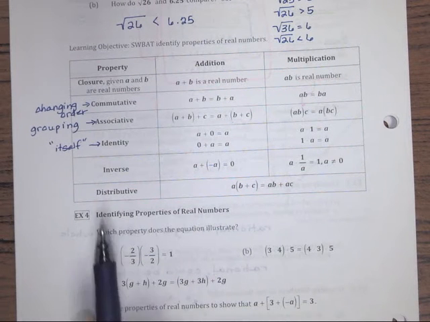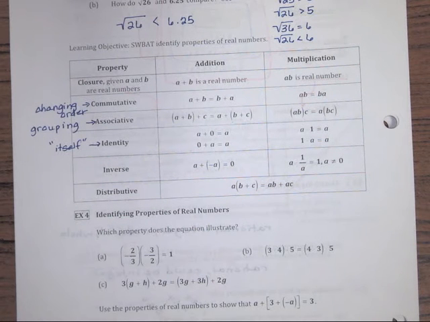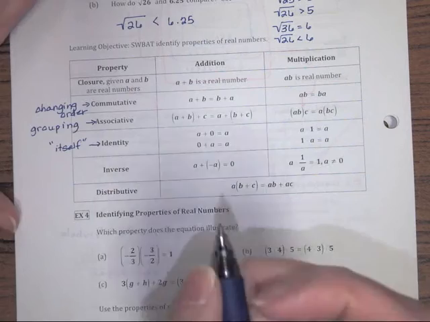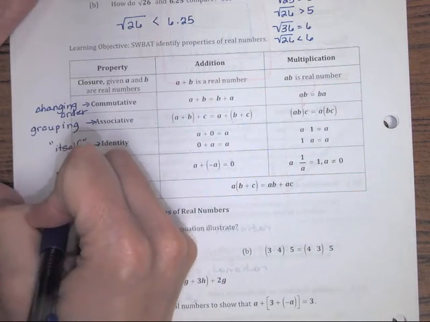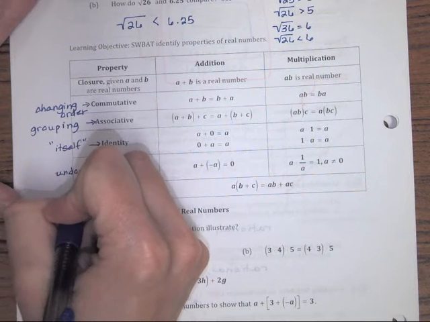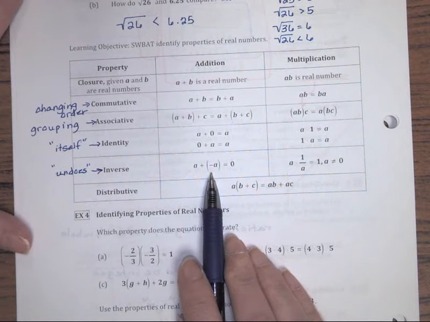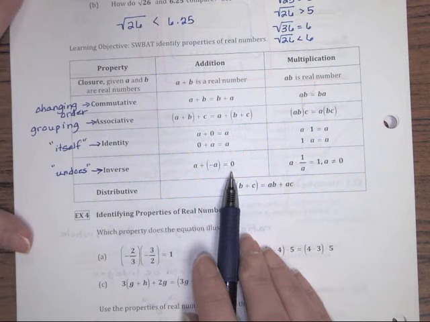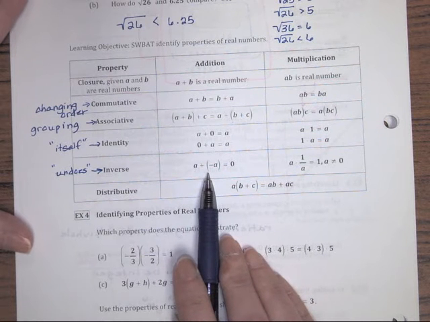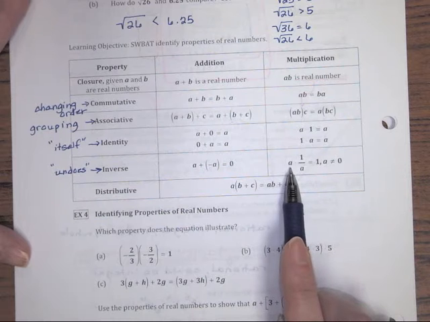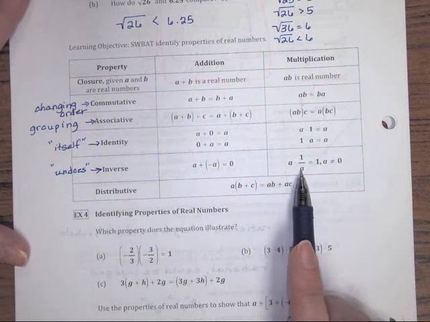All right? The inverse property is asking me, what can I do to a number to undo what I've done? So this undoes something. So if I have a number, I can add its opposite, and I will get 0. I have undone that number by adding its opposite. And with multiplication, I can take a number and multiply it by its reciprocal. When I do that, I get 1.